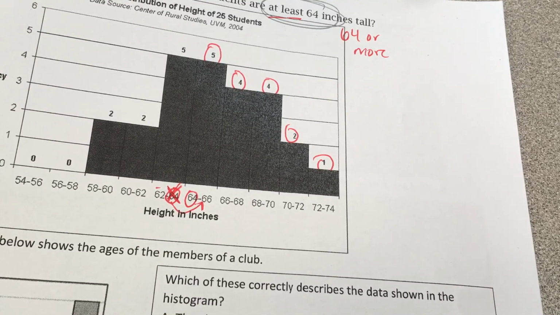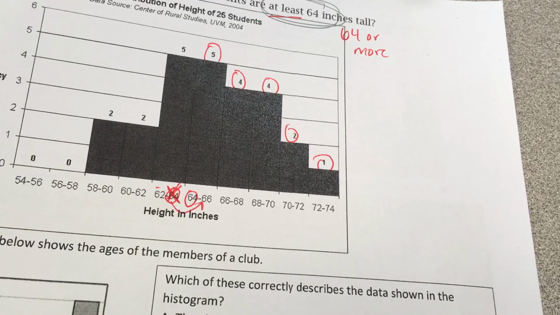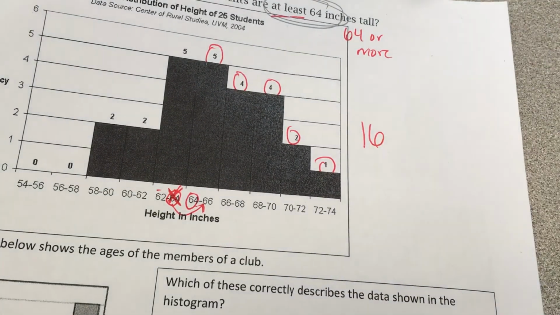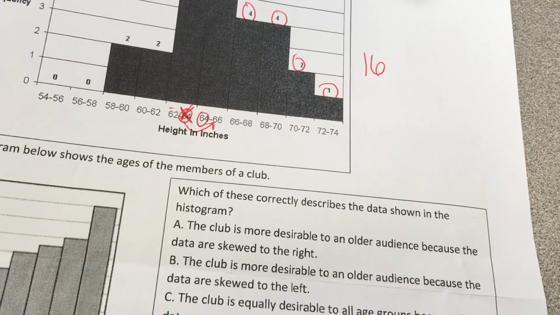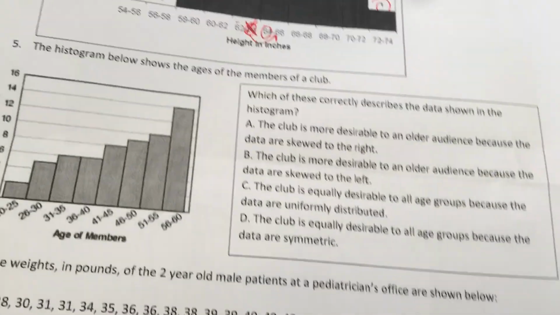No, sorry. What I was saying, I didn't explain it very well, is whoever made this, they followed the math rule, which is, if you had listed all 25 students, if there was somebody who was 64 inches tall, the person who made this has already put them here, okay? Sorry about that. What is it, guys? 16. Thank you.